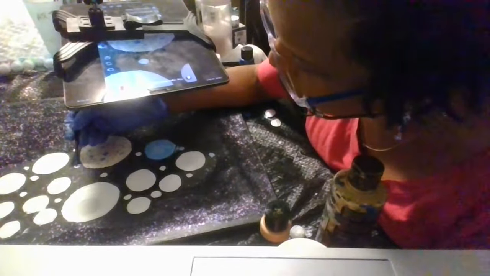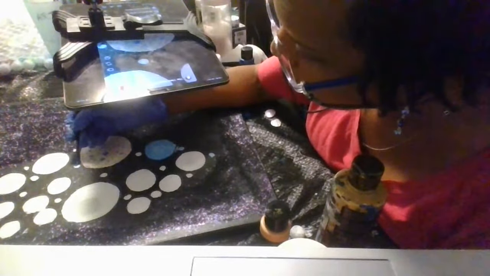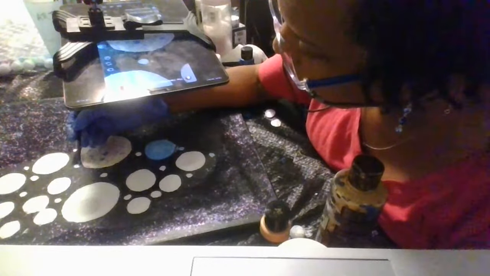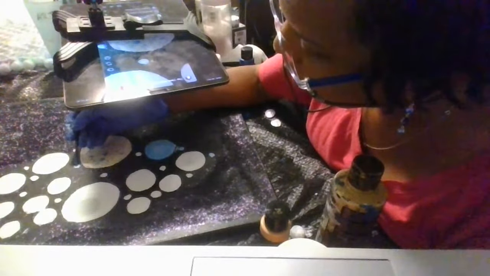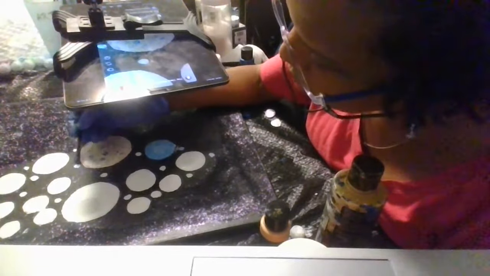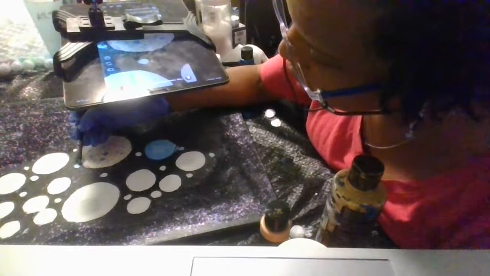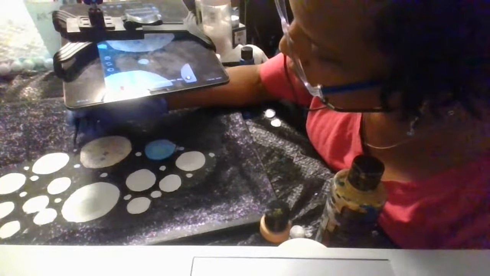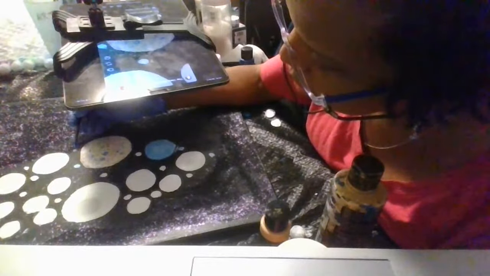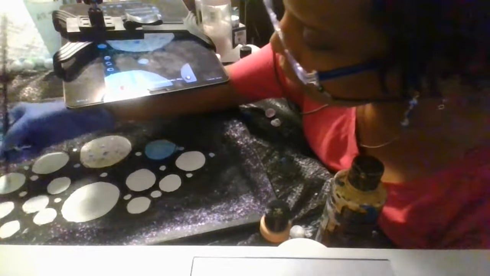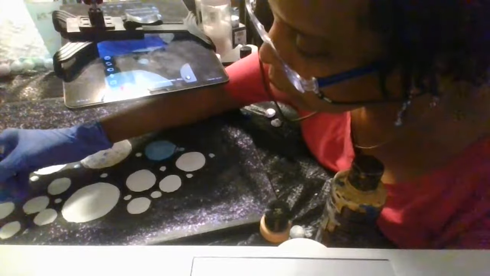Okay, so I'm making some of the little ones blue. Some of them are blue, yellow, different colors. You got a different color. The blue out here.